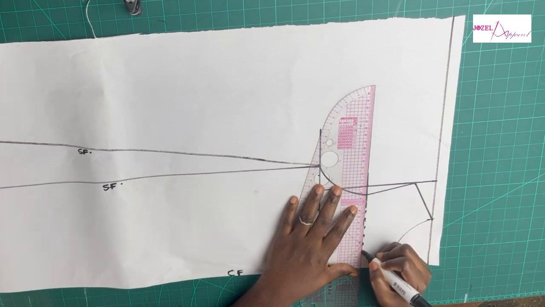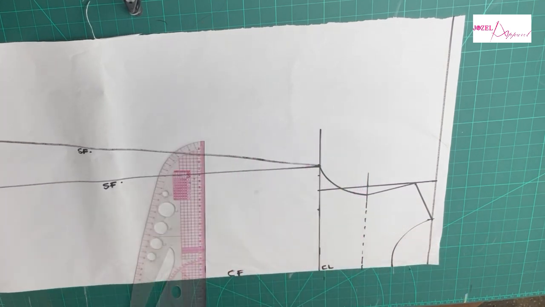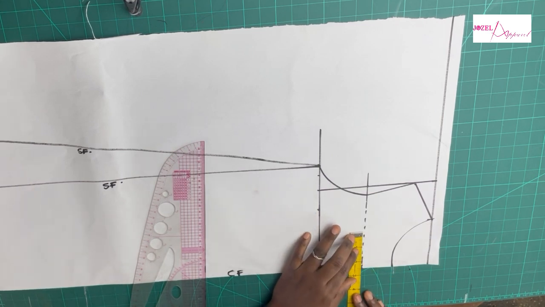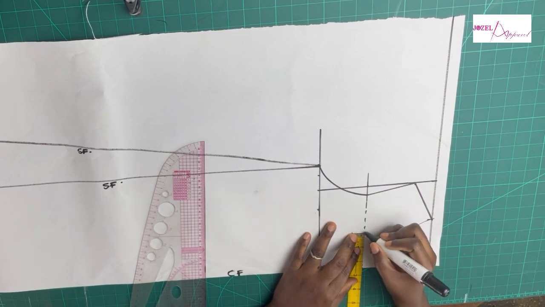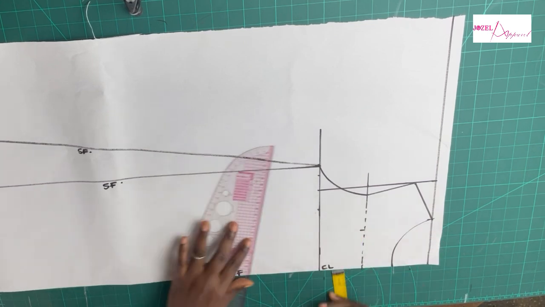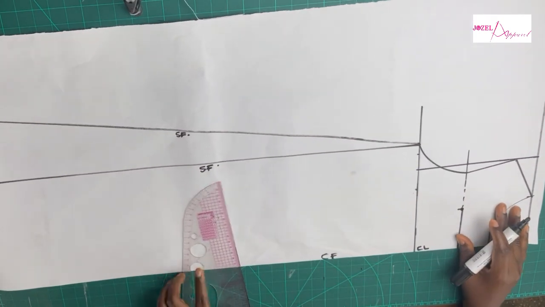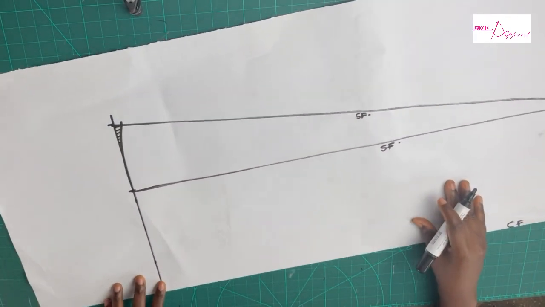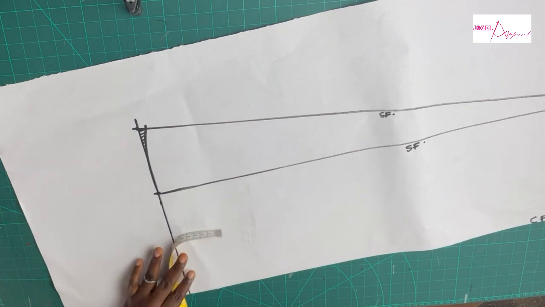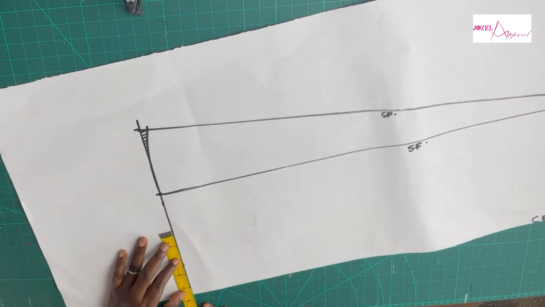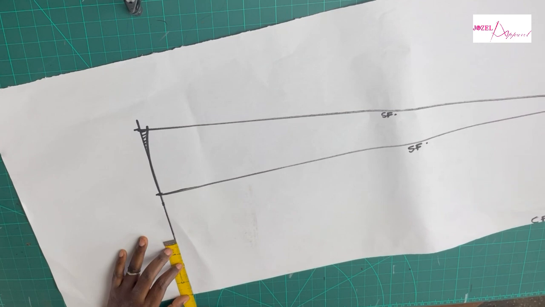I'm going to extend this line here with broken lines this way, and then the next I'm going to do is to input 2.5 inches. Then I'm going to mark it out, and towards the hem of this dress I'm going to input 4 inches, and then I'll mark it and then draw a line to connect both points.